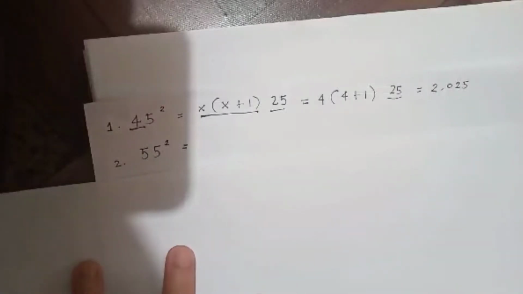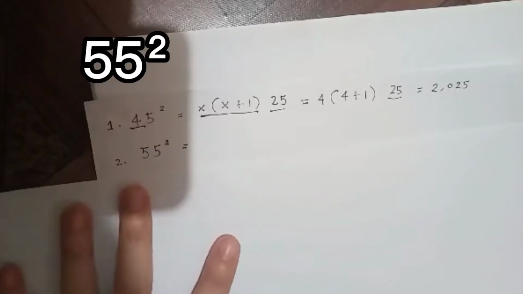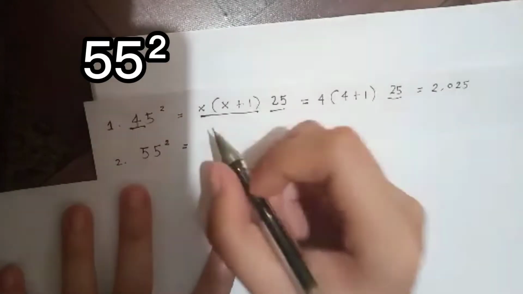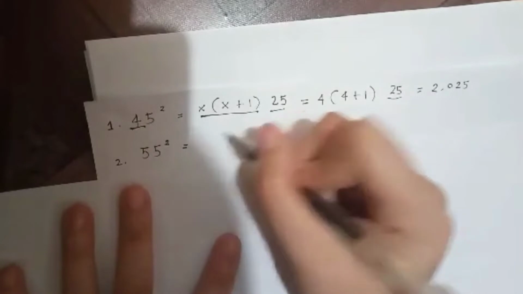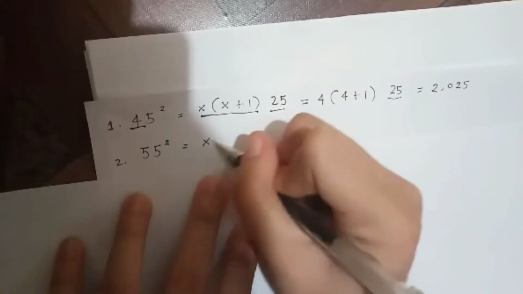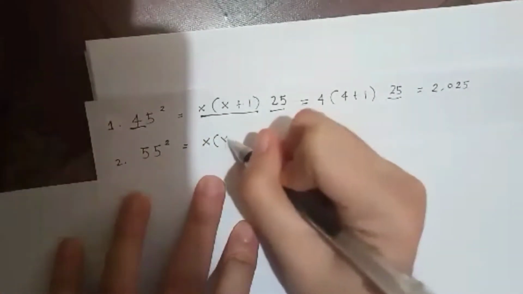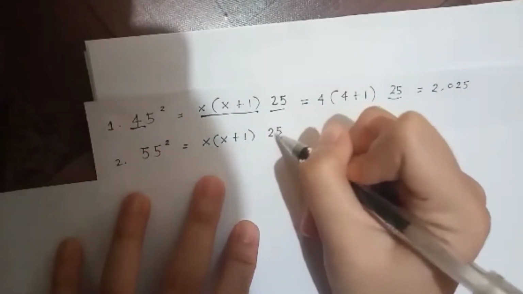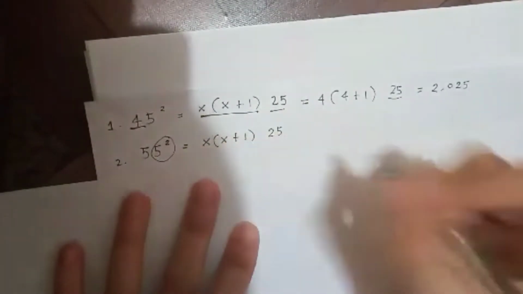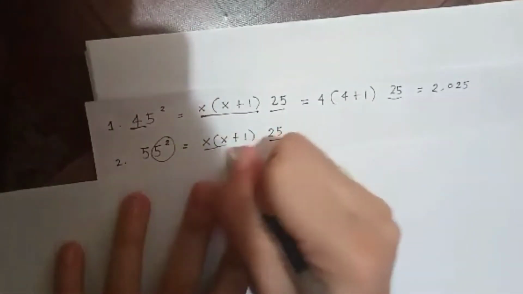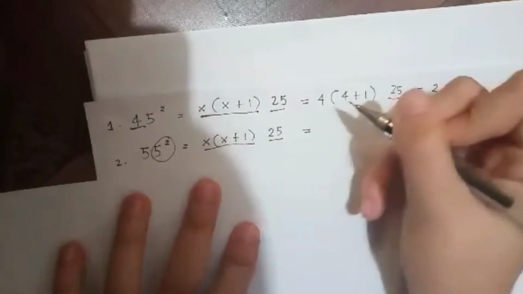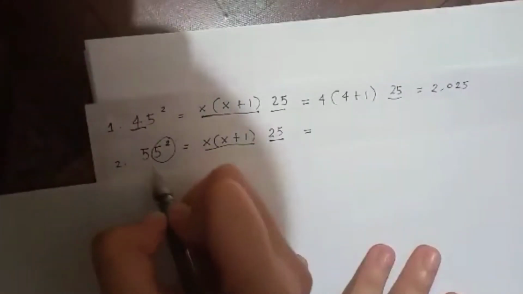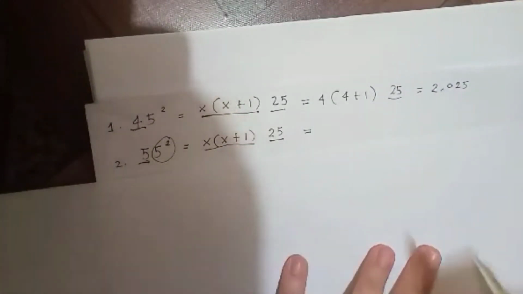The second example that we have is 55 square. Again, we have to repeat the process. So we have to copy x times x plus 1 and the 25 for this 55 square, which is equal to, the x is the digit before the 5.